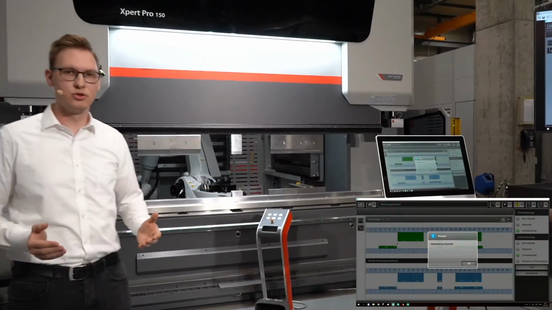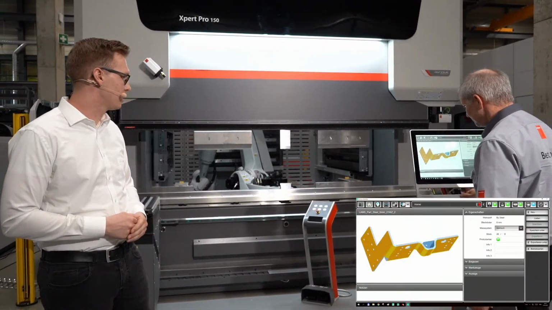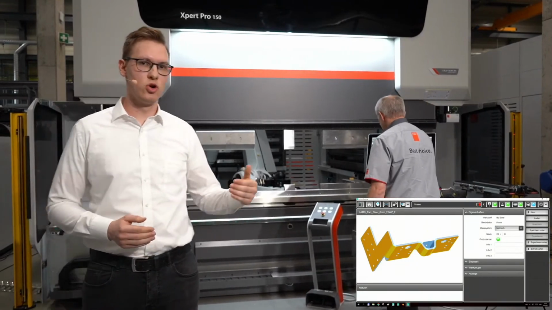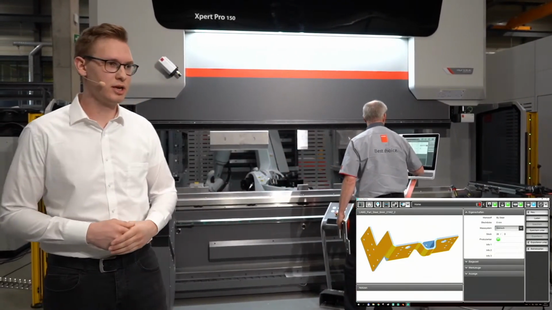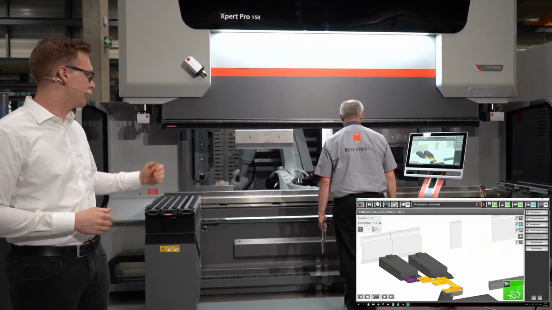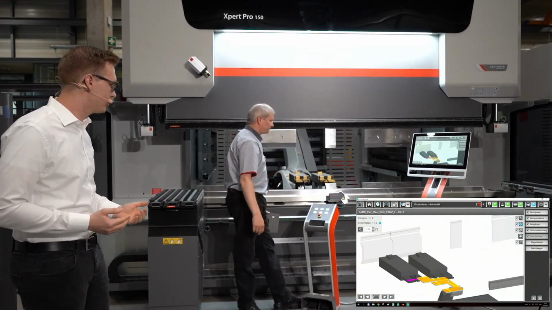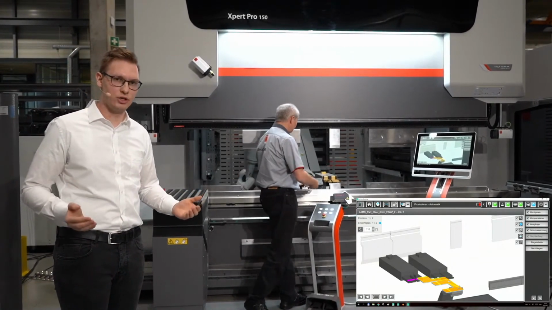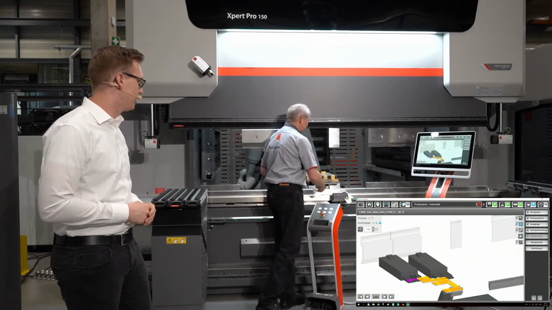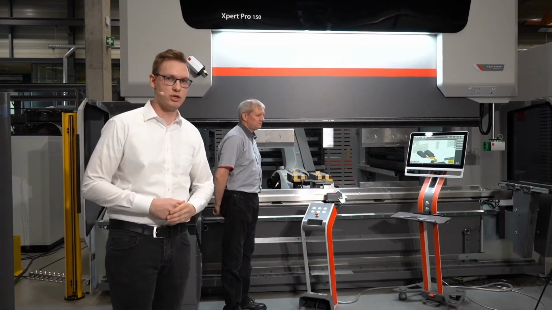As you saw, the tool changing process was really fast and automatic. And right now, Thomas could bring the last parts to the next value chain process and can start with the next bend part directly. And Garrett mentioned it already, we have also created other new features at our Xpert Pro. One of them is our new version of the laser angle measuring system.